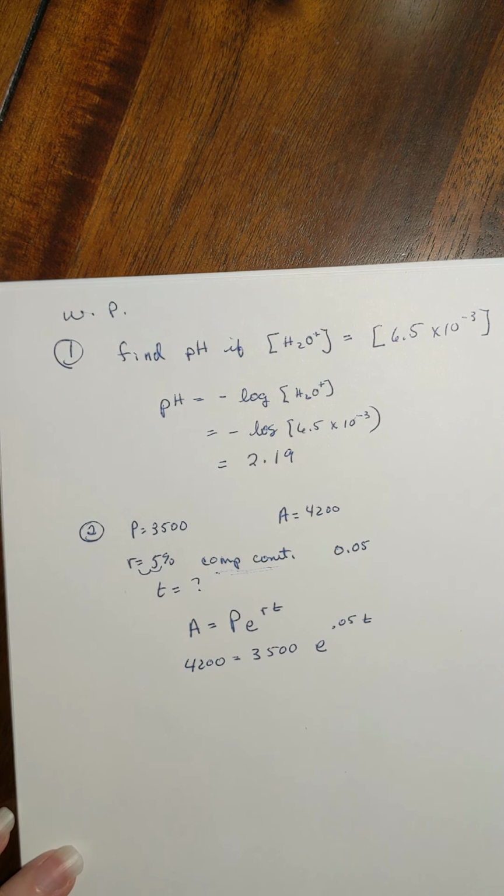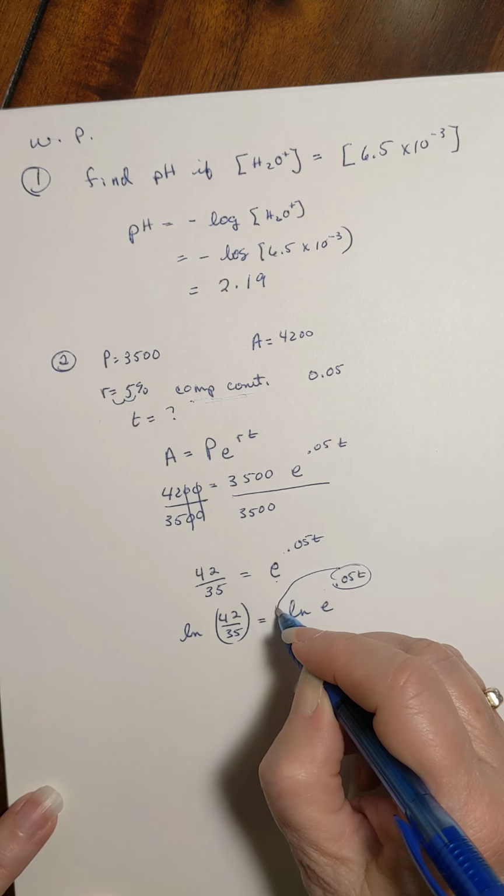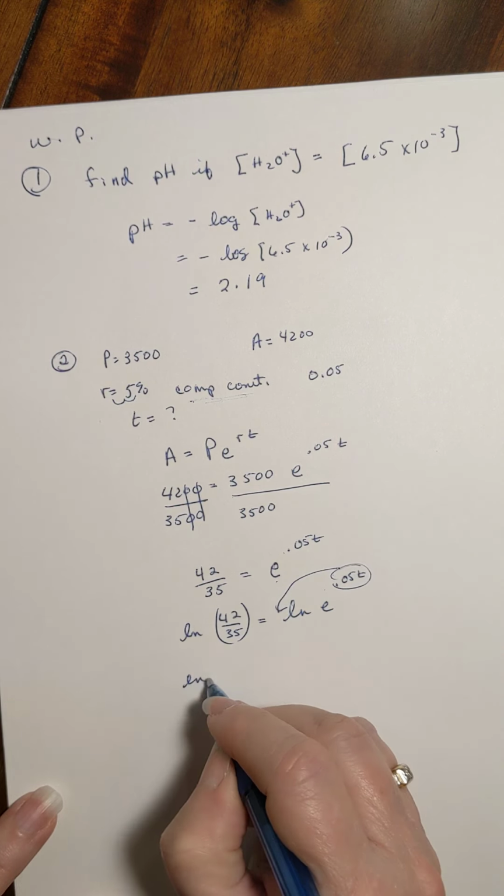The natural log of 42/35 is equal to the natural log of e to the 0.05 t. And again, this can come out here. And I get the natural log of 42 over 35 is equal to 0.05 t times the natural log of e. But remember, the natural log of e is 1.